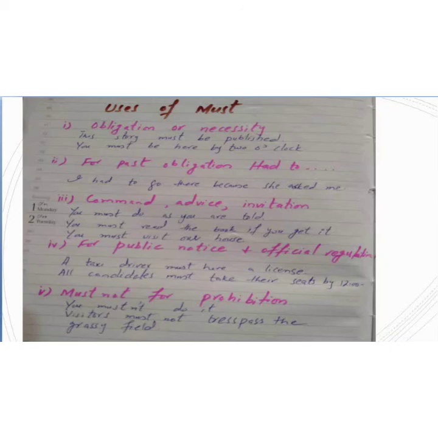So this is all for the auxiliary forms of verbs. There are some remaining parts of the verb that can be discussed in the next class.